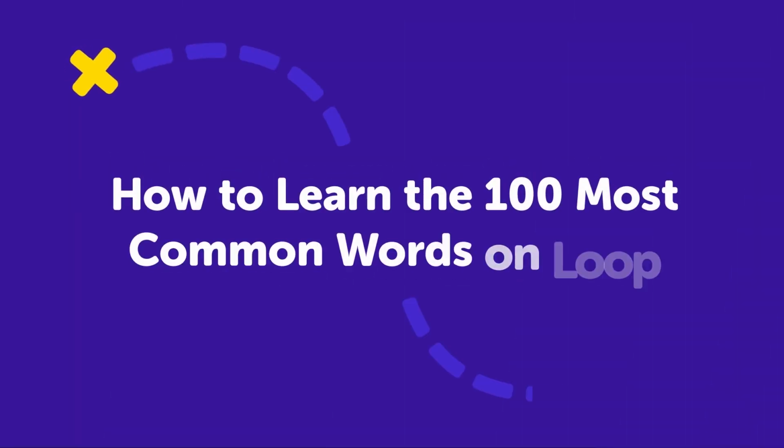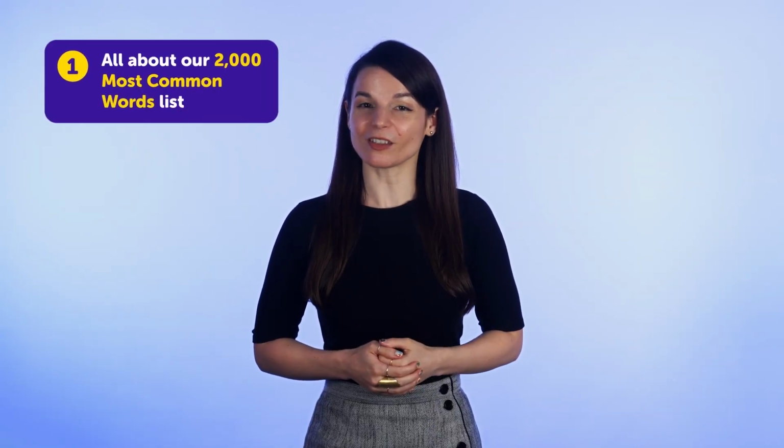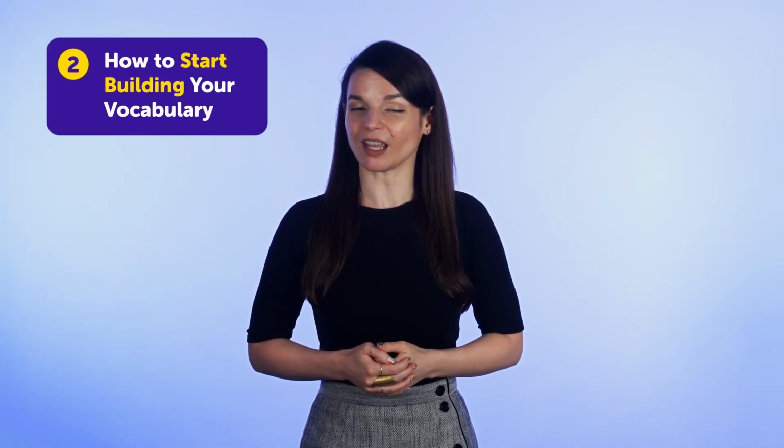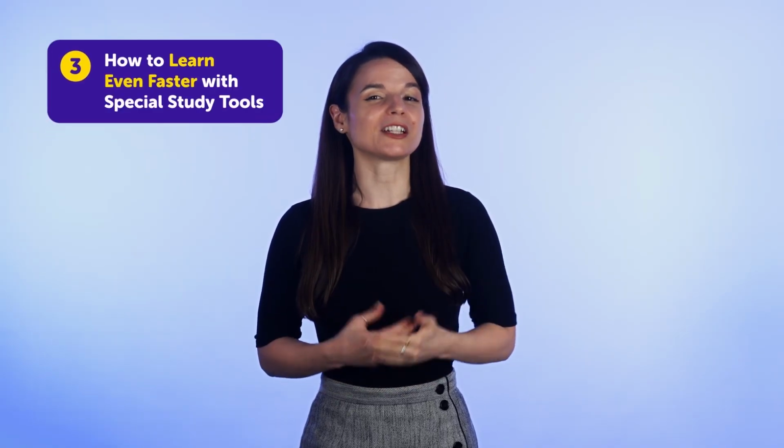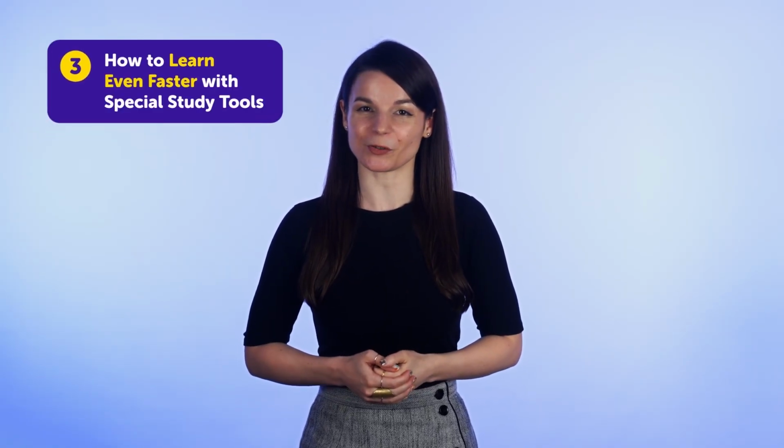What's the best way to speak and understand more of the language? Simple. Learn more words. But with all the words in your target language, where do you even start? And if you're a beginner, which words should you learn first? You're about to find out. In this guide, you'll learn: 1. All about our 2,000 most common words list, 2. How to start building your vocabulary, and 3. How to learn even faster with special study tools.